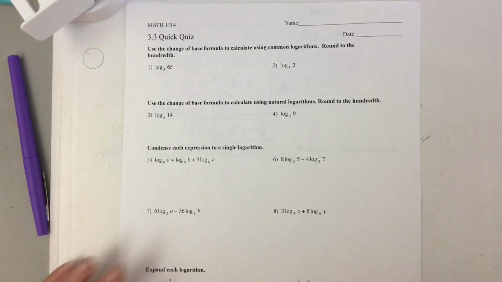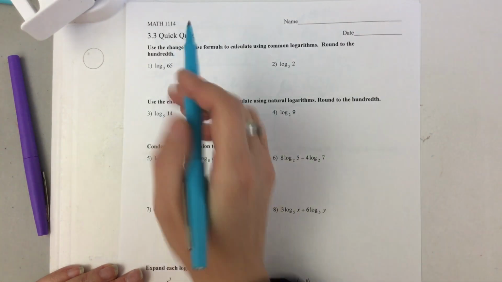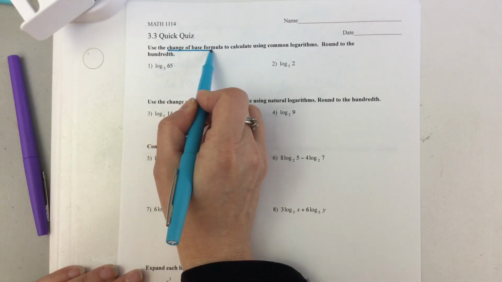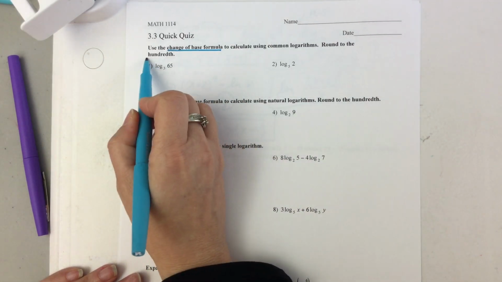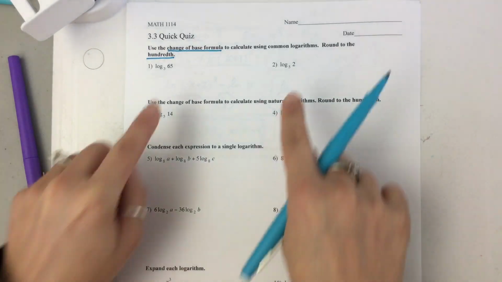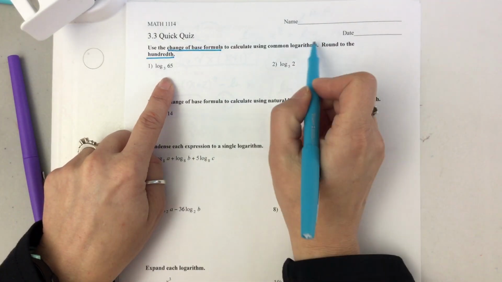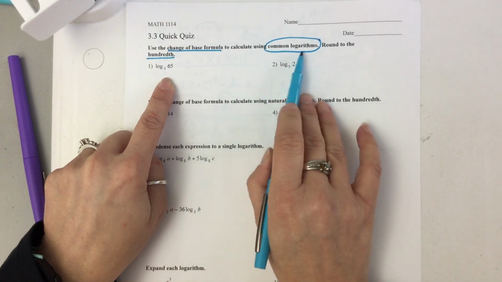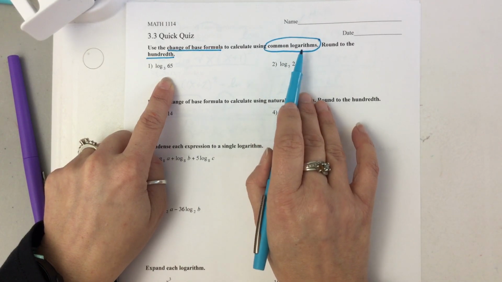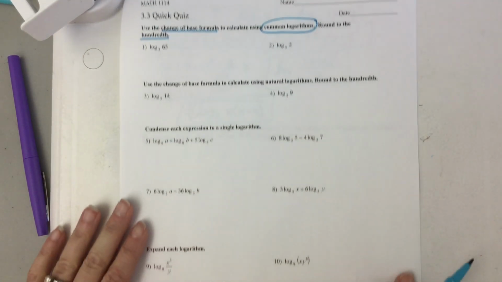Okay, so let's go ahead and look at this. If you're doing a quick quiz, if it asks you for the change of base formula, that means number 1, you do have to show the fraction. Then round your solution to the 100th. So these are each worth 2 points. Make sure you read the whole question. This says to do common logs. Okay, so you should have a fraction and a solution rounded to the 100th.